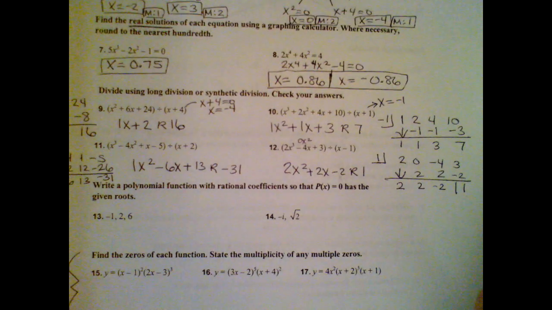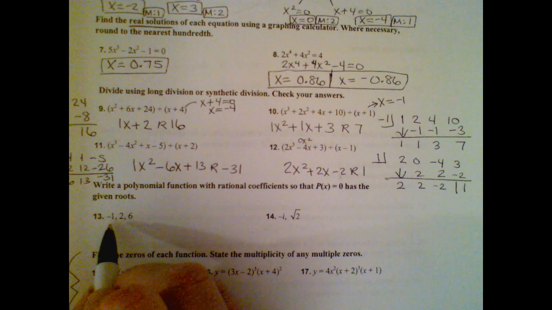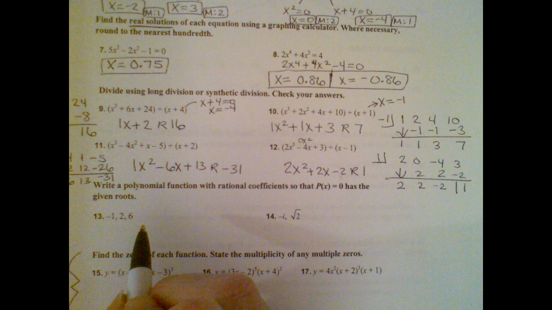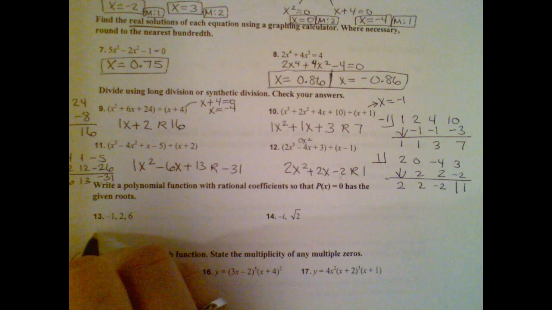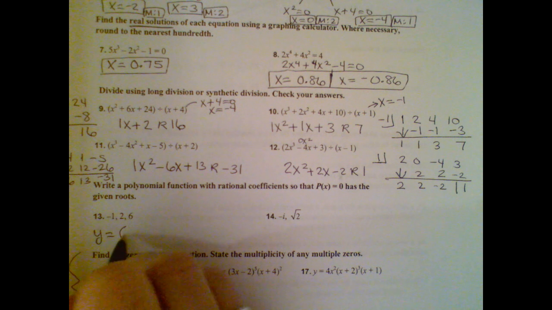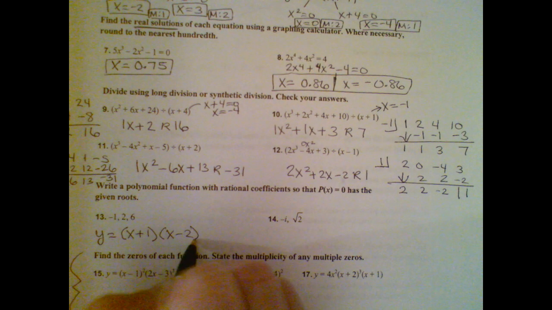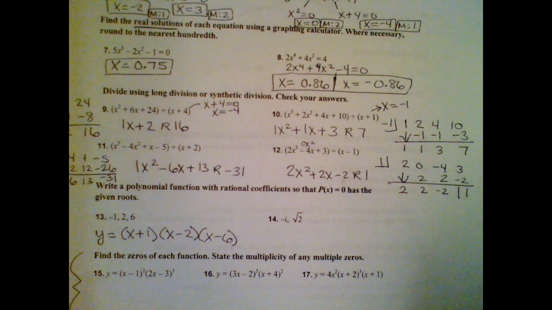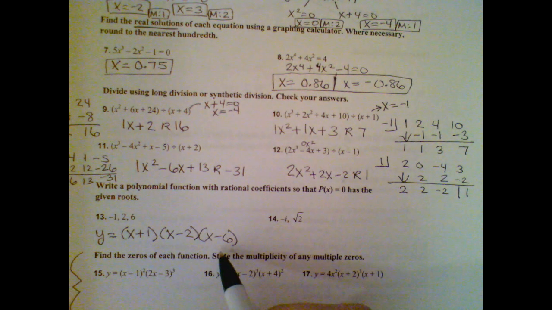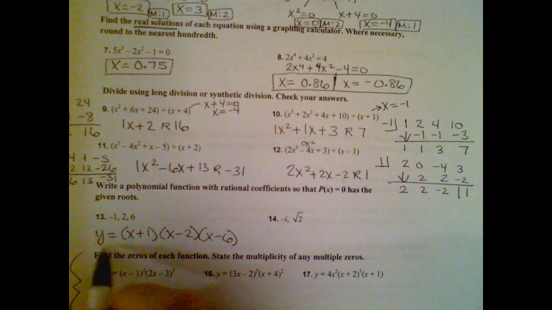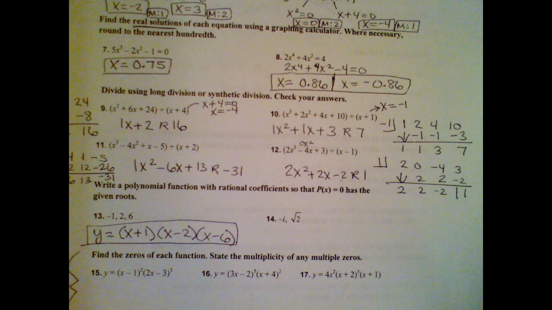Alrighty, this next problem, it says write a polynomial function with the rational coefficients. So for this one, we know there's these 3 solutions. There's no i's or square roots with them, so we don't need the plus or minus sign for either of them. So then we're going to go straight to our factored form. We're going to plug in the opposites for each of them. And we need to plug in the opposites because when we set these equal to 0 and solve for them, then we'd get each of these solutions. And we can just leave it in factored form. We will not need to put them in standard form.